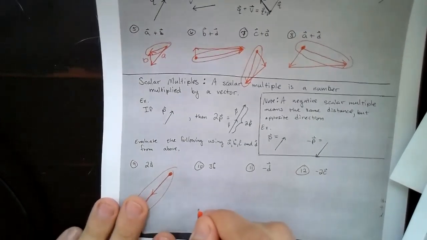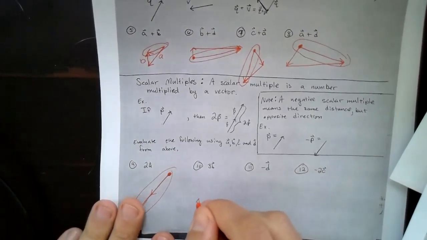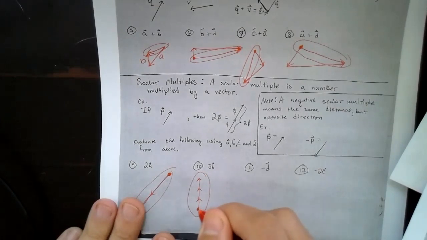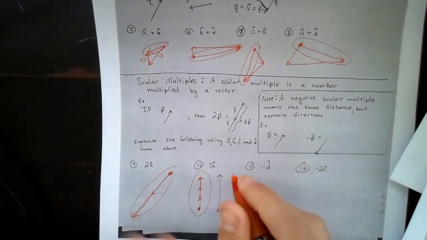If we see 3b, this is a good pausing point to check yourself if you want. We're going to sketch 1b, 2b, 3b. Resultant goes from the beginning to the end. And if you wanted to redraw that, that might be a good idea too. 3b would look like that.